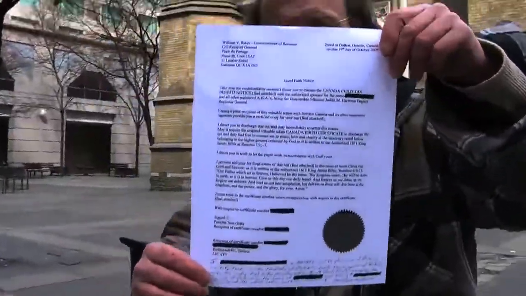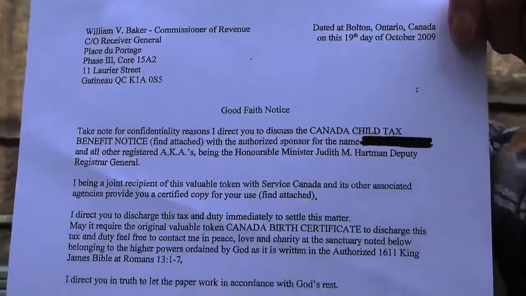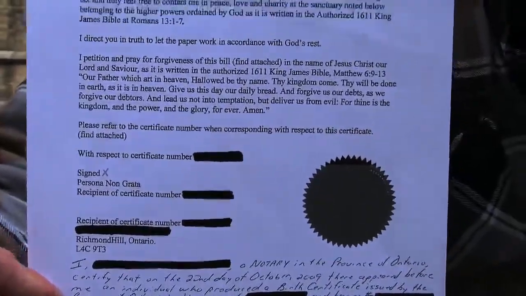So that's the experiment that was conducted. I sent 3 documents. I sent the original statement of account. This is what I sent. This is not the original. This is a copy of what I sent. And I'll read it to you. I addressed it to the Commissioner of Revenue, care of the Receiver General, and it's a good faith notice. And I open it up understanding that the person who opens this isn't going to understand what I'm doing or what's being said. So in the very first paragraph, I say, for confidentiality reasons, I direct you to discuss this with the authorized sponsor for the name, and that being the Honorable Minister Judith M. Hartman, the Deputy Registrar General.